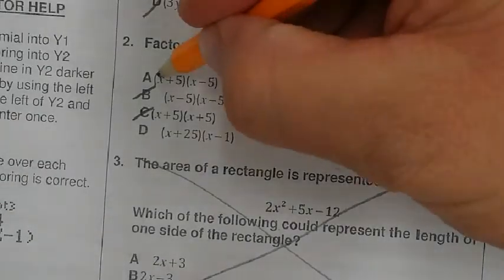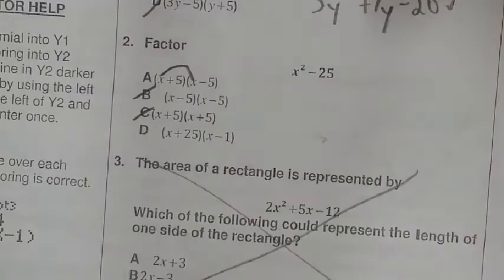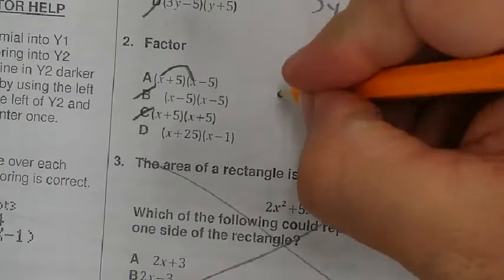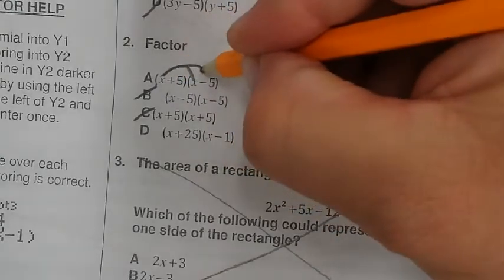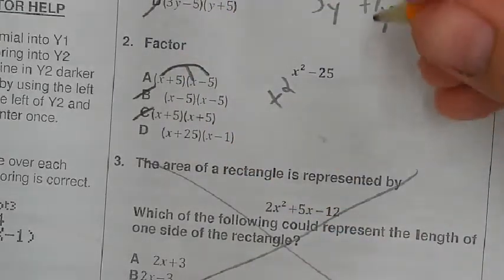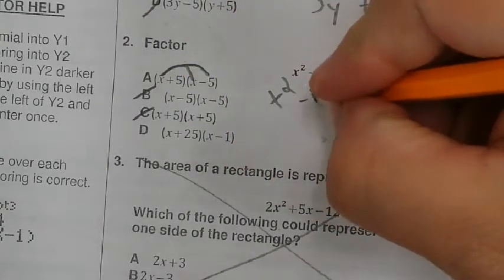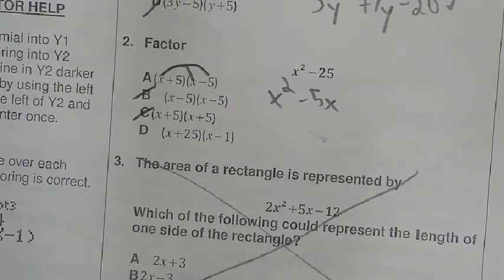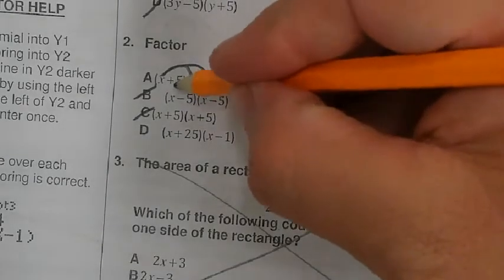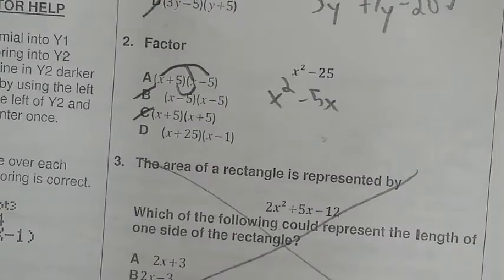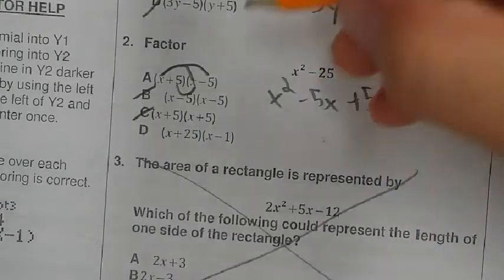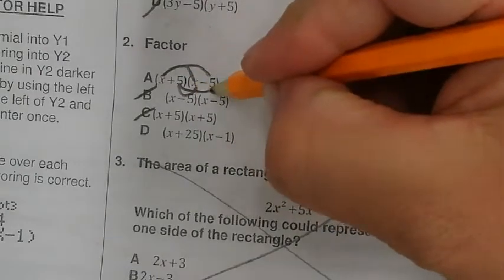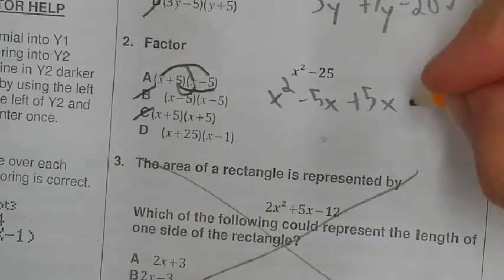So remember, we do first x times x. What is x times x? X squared. Outside, x times negative 5. What is x times negative 5? Negative 5x. Inside, 5 times x. What is 5 times x? 5x. And then last, 5 times negative 5. What is 5 times negative 5? Negative 25.